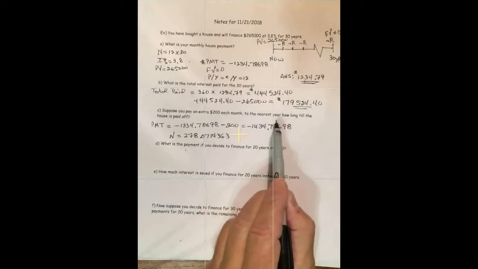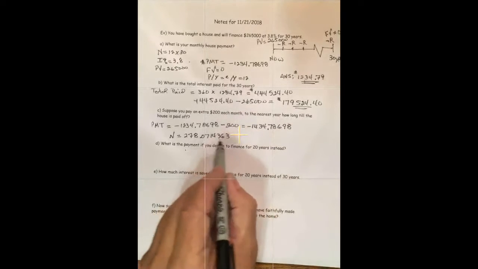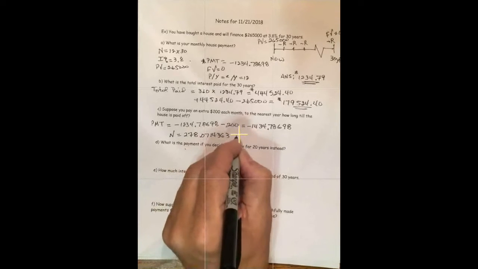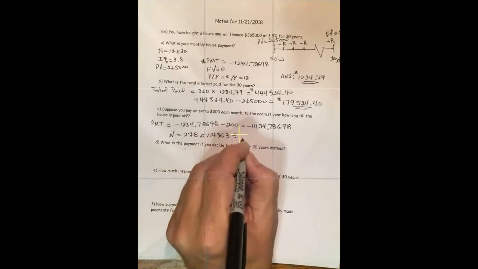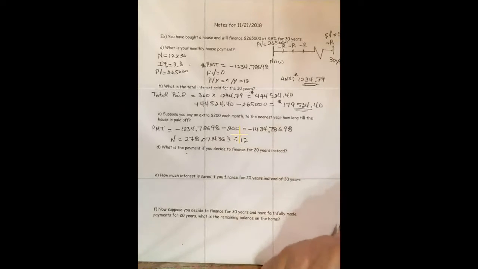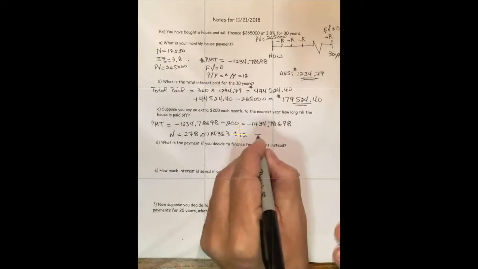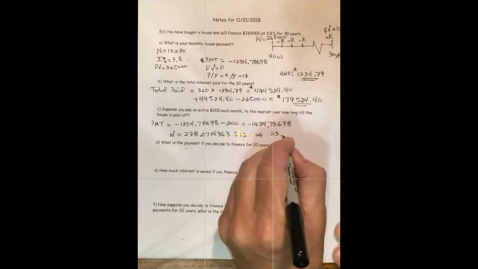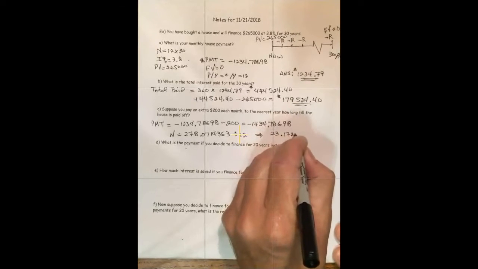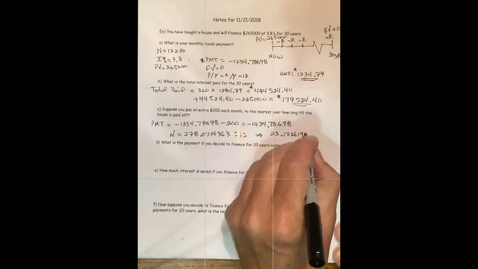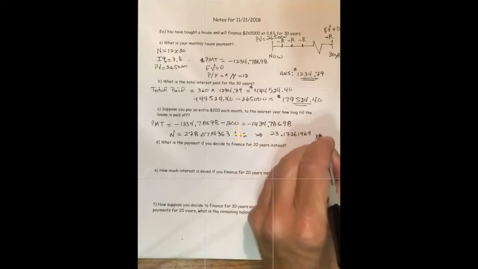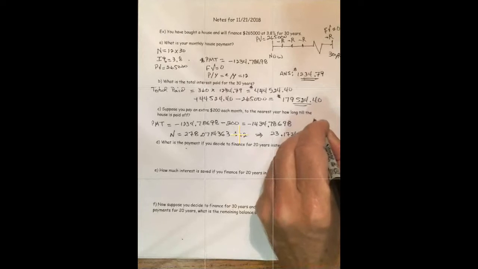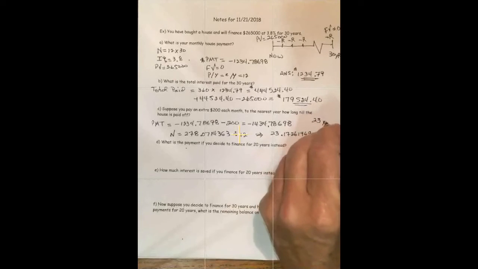But now a payment is each month, and in the problem it says to the nearest year, how long will it take to pay the house off? So what we need to do, this is month, we need to move the cursor all the way out here, hit the division key, and 12. And when you do that, it gives you 23.17261969, and this is going to be years. So rounded to the nearest number of years, it'll be 23 years.